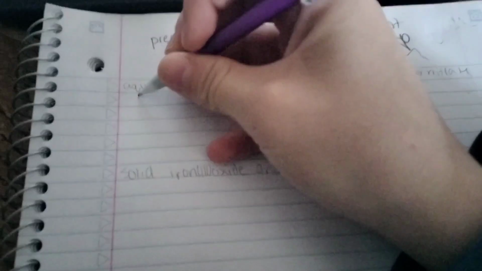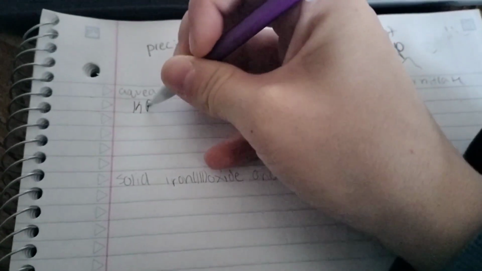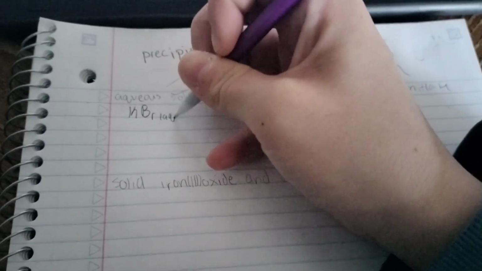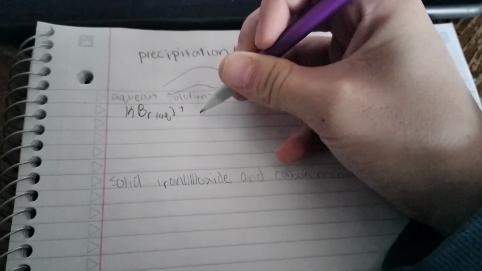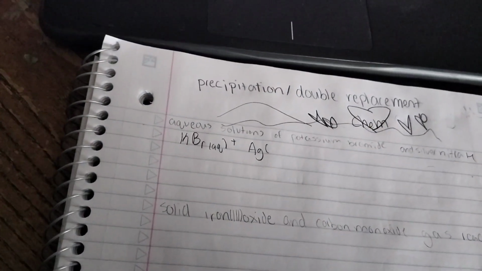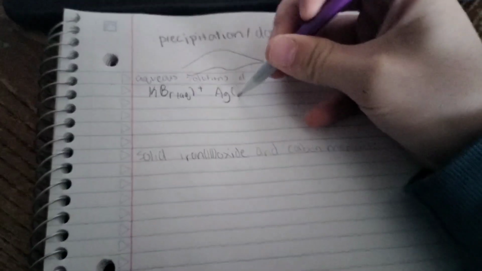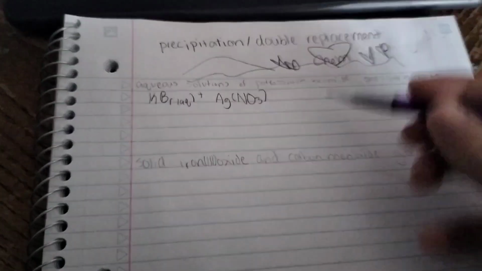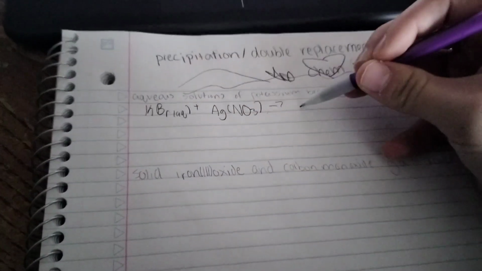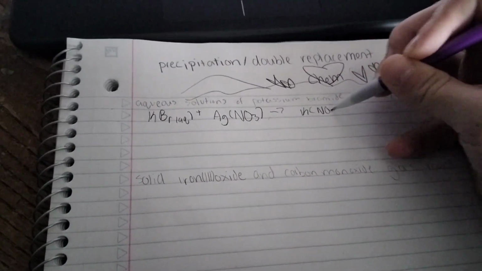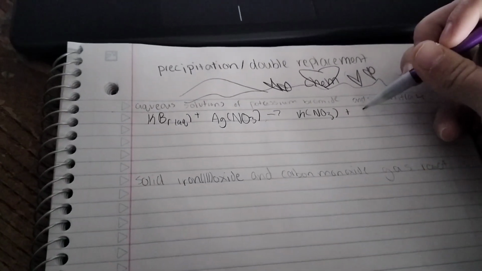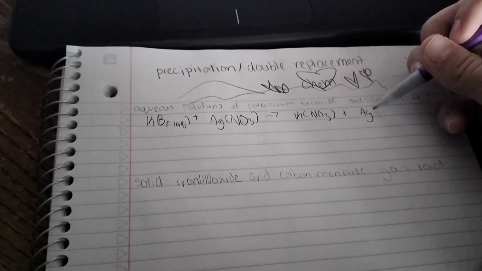Okay, so potassium bromide, aqueous, plus silver nitrate. Gotta remember what nitrate is. It's NO3, right? I already knew, I didn't need to check, but I did. That is going to make potassium nitrate plus silver bromide. Is that a thing? Silver bromide? I just checked. Yes, it is. So now we just have to balance our equation. Just found out it's actually already balanced.